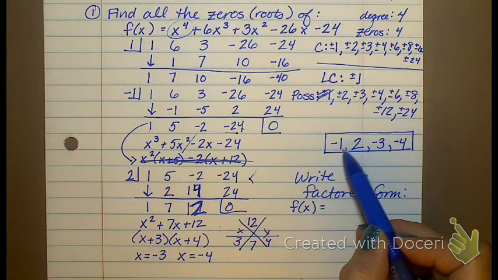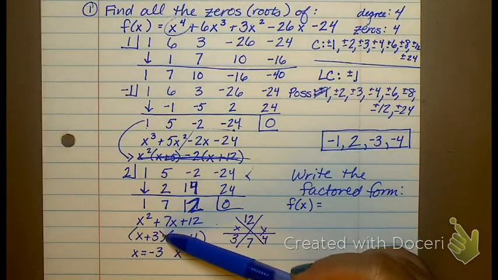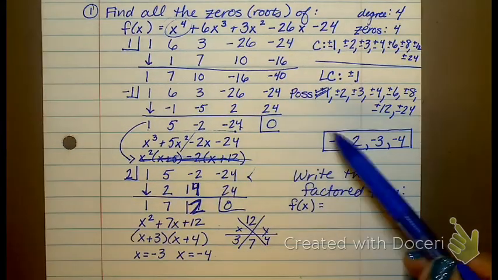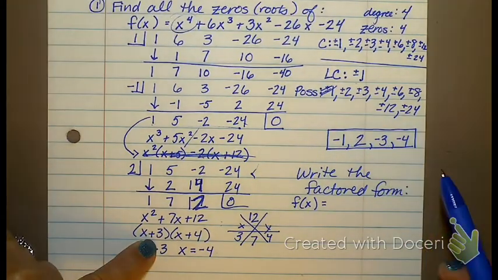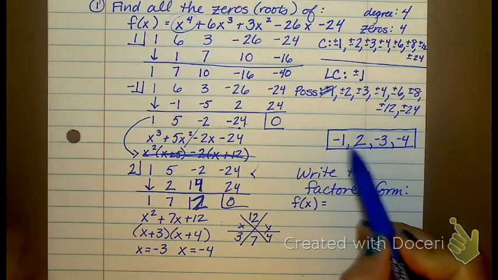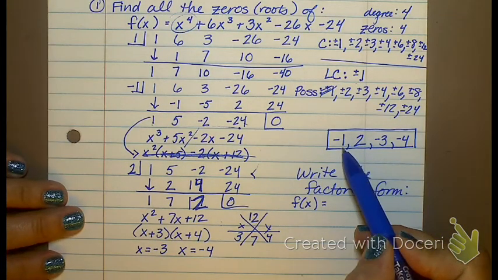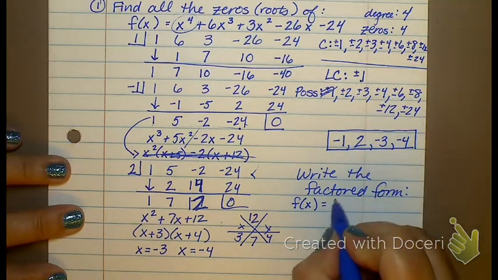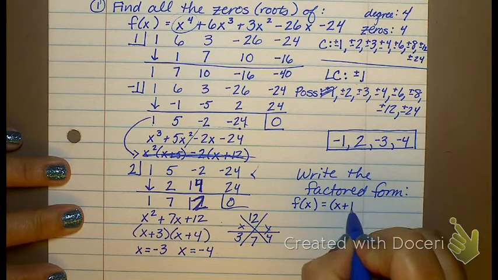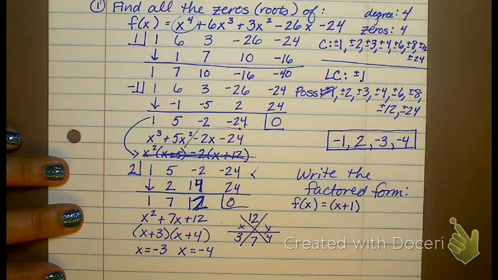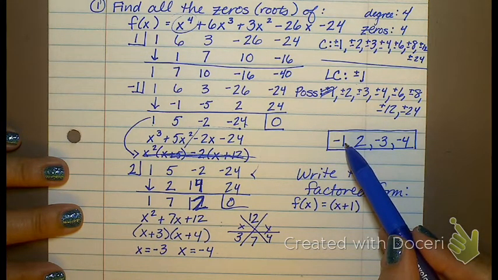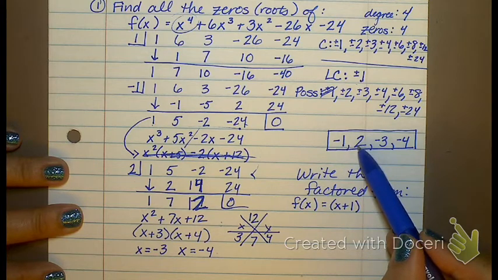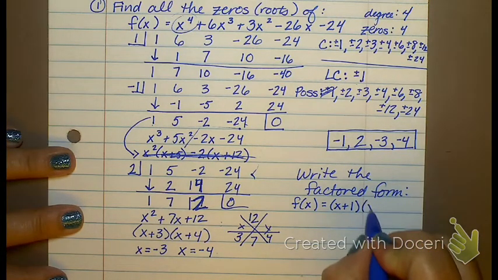If -1 is an answer, what did it look like when it was in parentheses? Like if I got x equals -3, which is one of my answers, that's what it looked like in parentheses, right? If I got -1 as an answer, what would it look like in parentheses? Wouldn't it look like that? Because when you set this equal to 0, you get that as your answer. So what would +2 look like in parentheses?